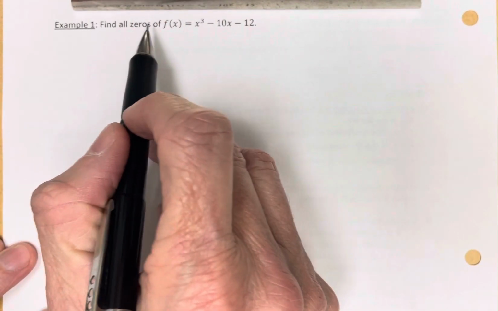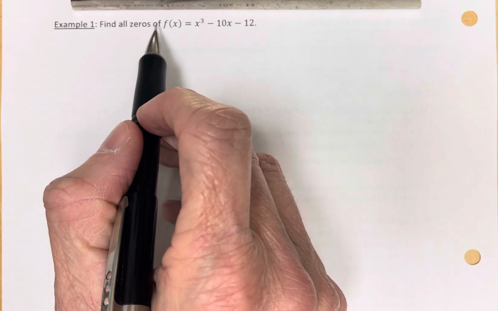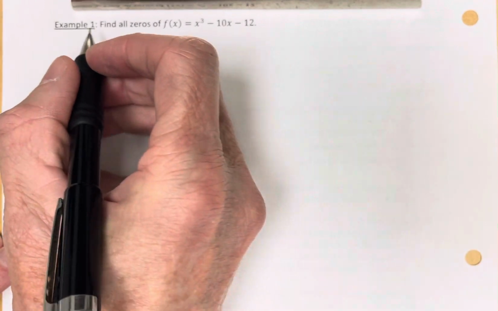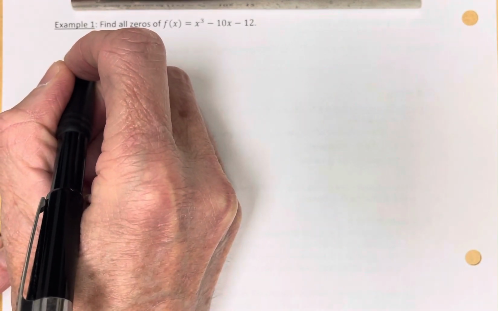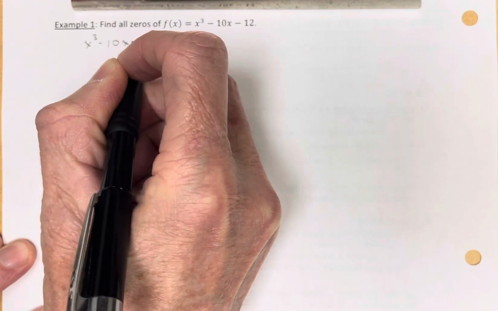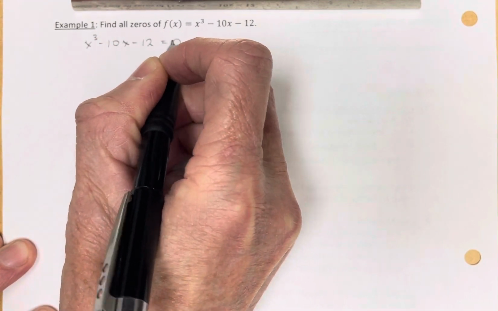Okay, example 1, find all the zeros of the function x cubed minus 10x minus 12. Well, first off, the way we do that is we set it equal to 0. x cubed minus 10x minus 12 equals 0.